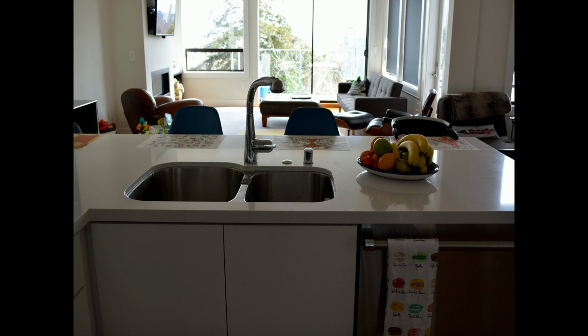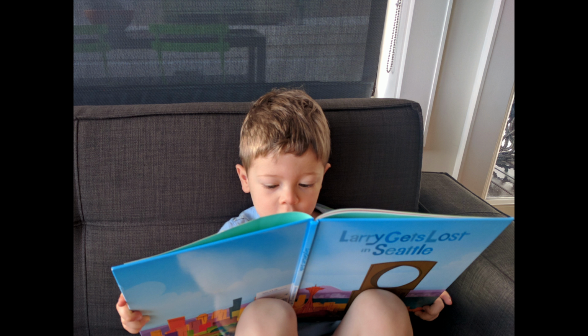And as I'm doing this, I notice something interesting. My 2-year-old Dorian is sitting on the couch reading a book. Now, he's 2. He doesn't read, right? They can't do that yet. But he's sitting there, he's flipping the pages, and he's telling himself the story, which is sort of an amazing thing when we stop and think about that. So I'll talk more about why I think that is in a moment.